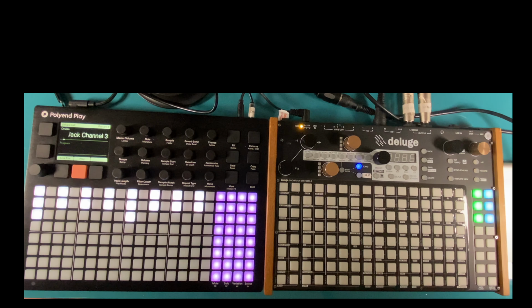I think that's just about it. I'm going to save these songs on both these devices so I can link them up again.